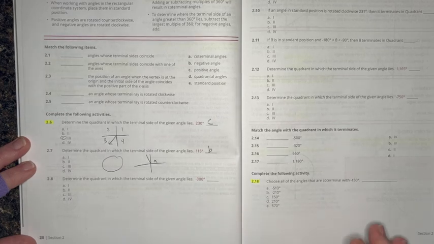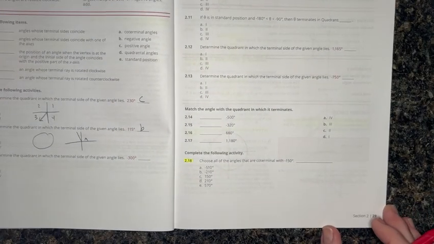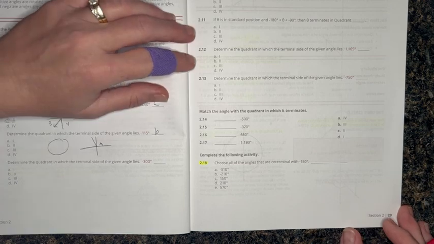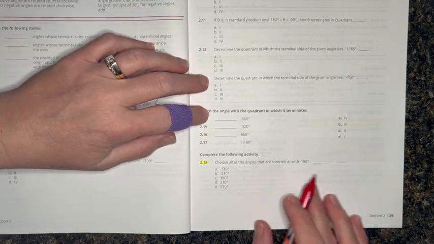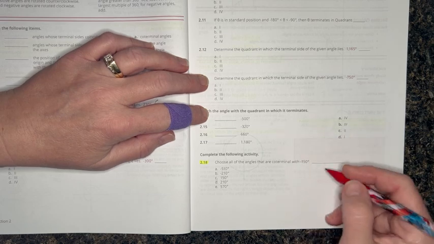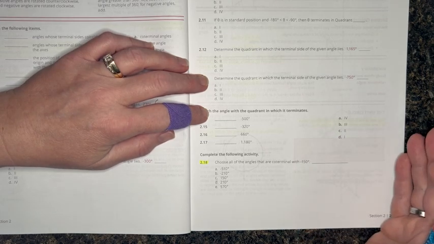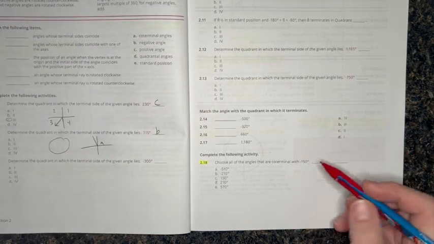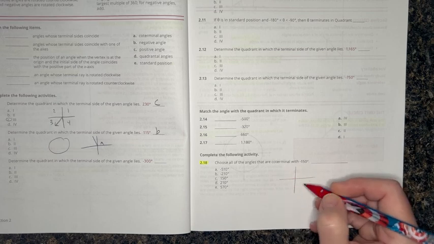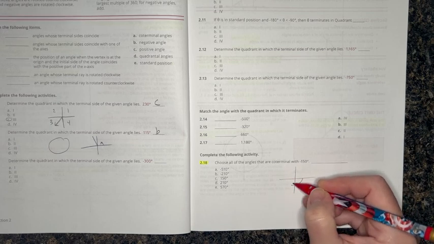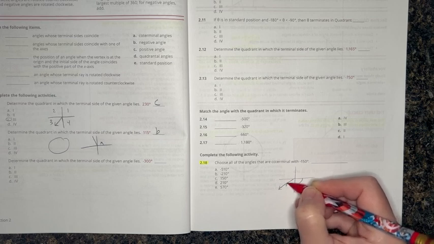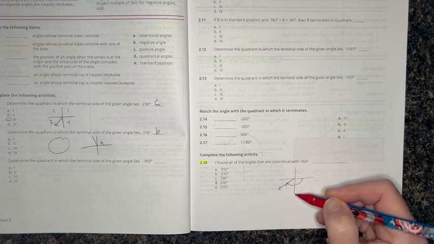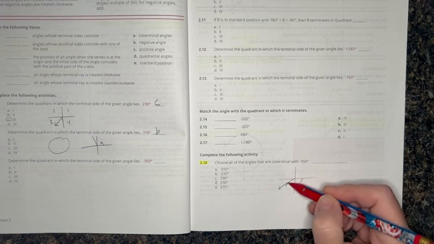All right, let's take a look over here at problem number 18. Choose all of the angles that are coterminal with 150 degrees. 150 degrees. And so what that means is our angle moved in a negative direction to 150 degrees. And so what other angles happen to be right here?